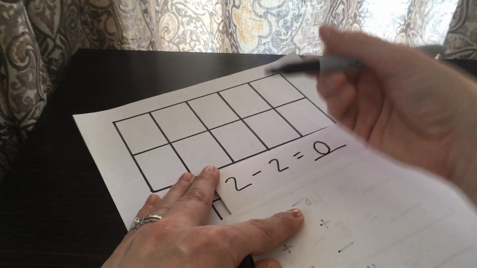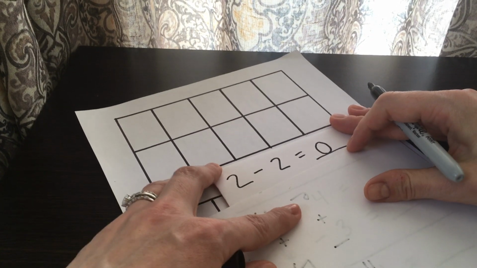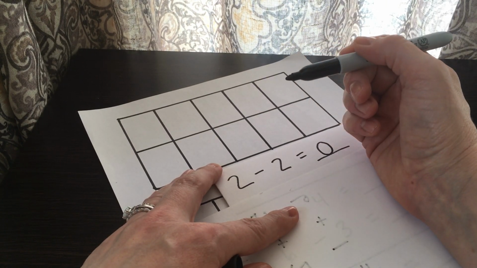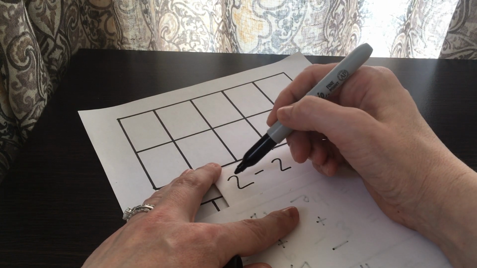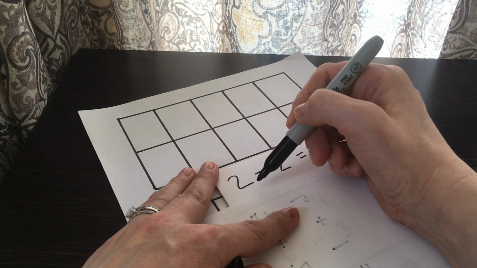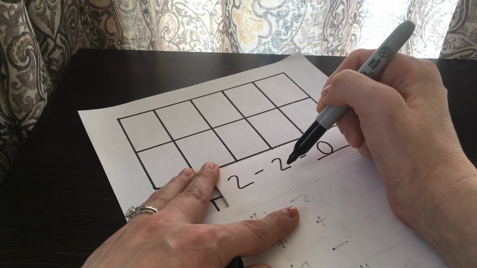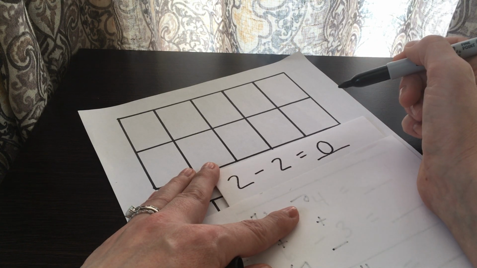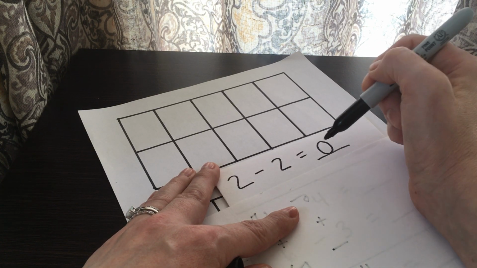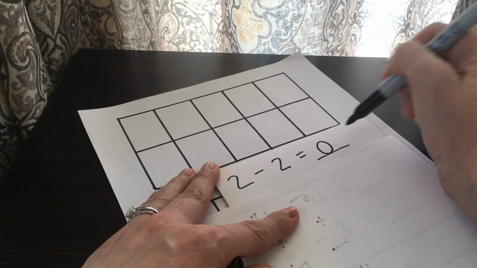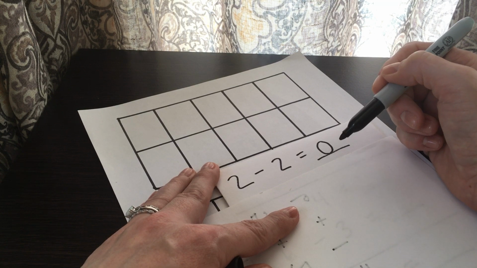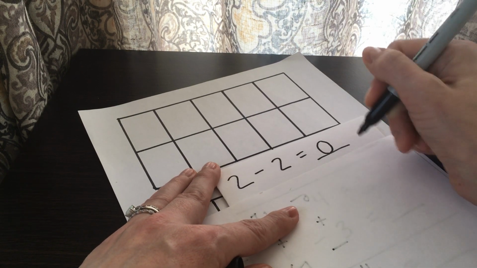And a lot of times I'll just, on the spot, come up with a word problem. I'll say, okay, so you went to the store and you bought 2 apples, and then on your way home you lost the apples that you just bought. So how many apples do you have? A lot of times I'll take the whole problem and make a real life story about it and see if that helps. And a lot of times it does.